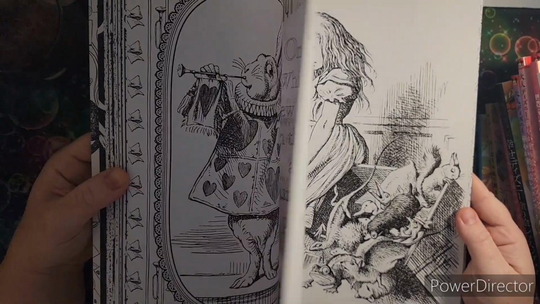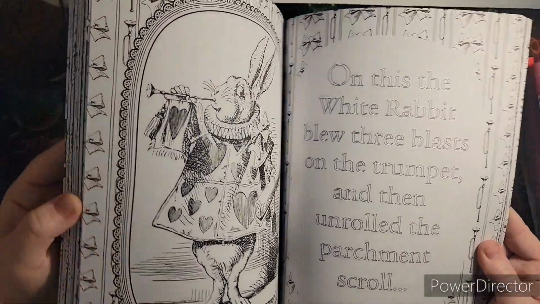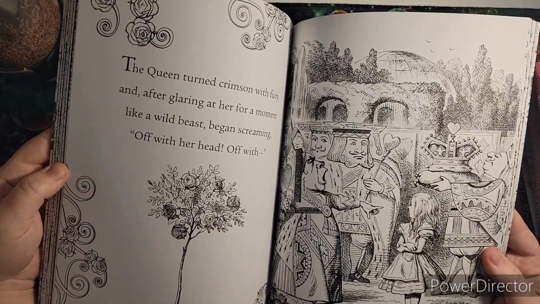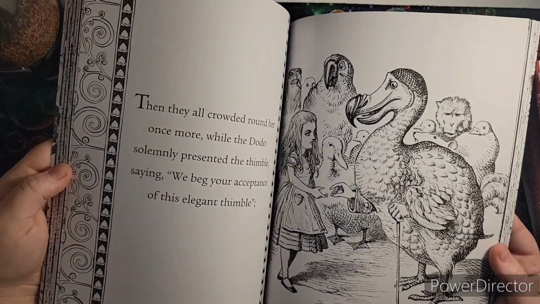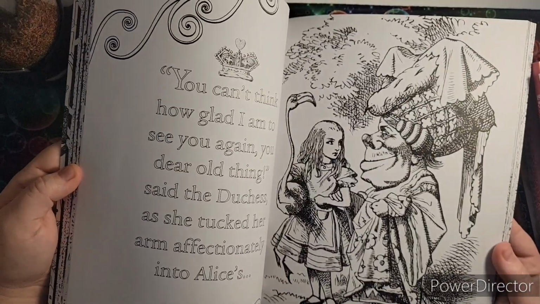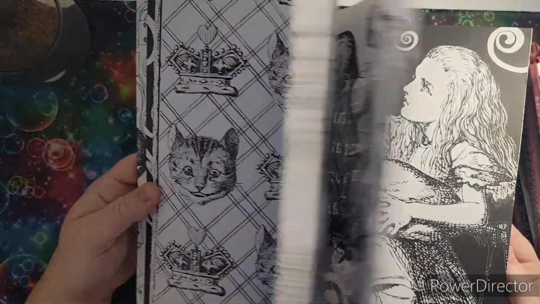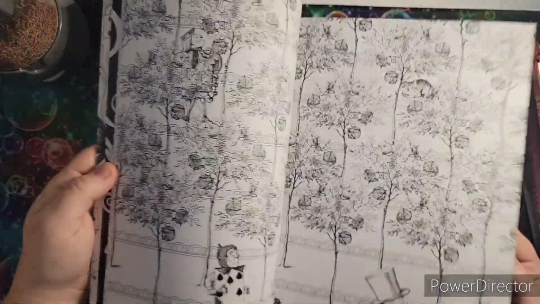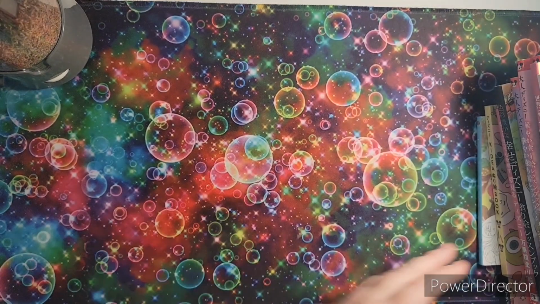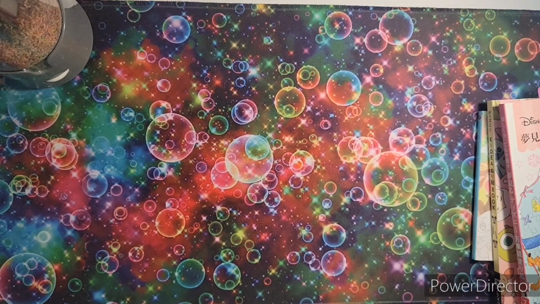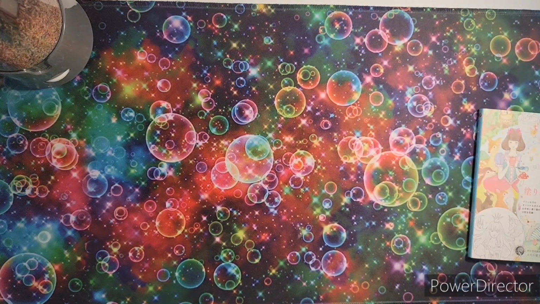I've never actually read the novel, but yeah, this is one that I think would be a good one to take ink tints to. I think I got this at Book Outlet really, really cheap a long time ago. And I just hung on to it because I like Alice. Just moving some of these on the floor.